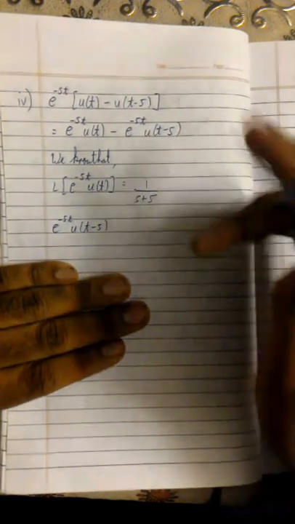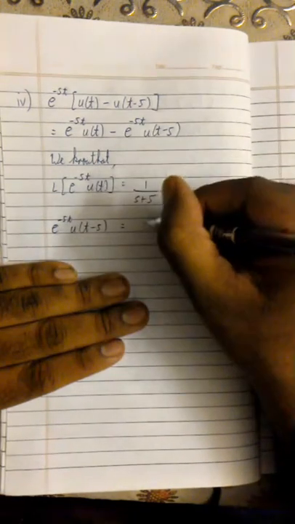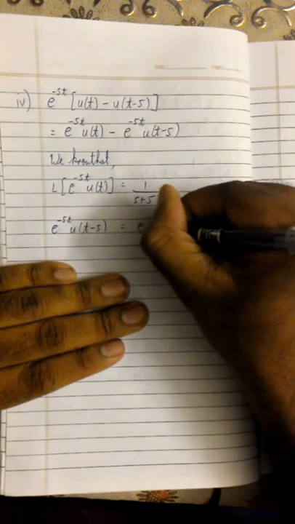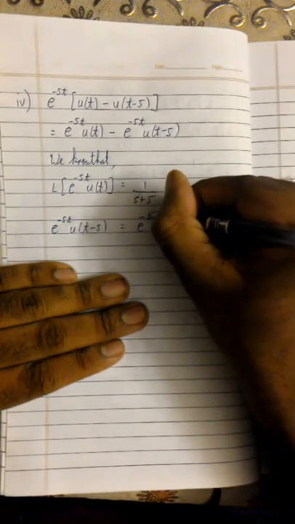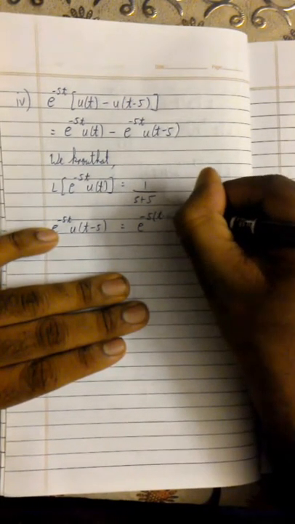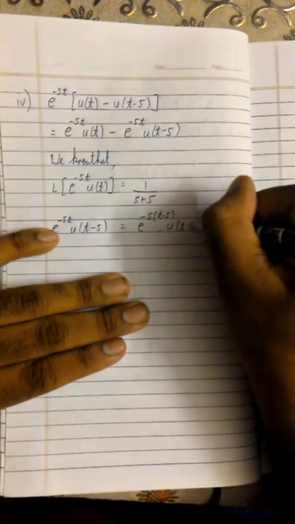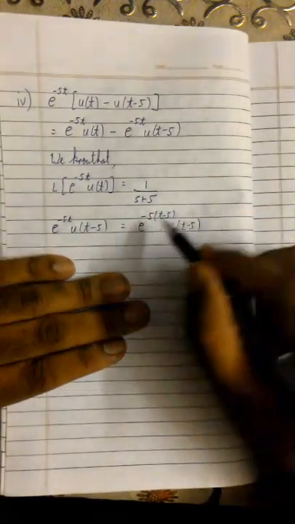So if I apply t minus 5 over here, this will become e raised to minus 5 times t minus 5, into u of t minus 5.